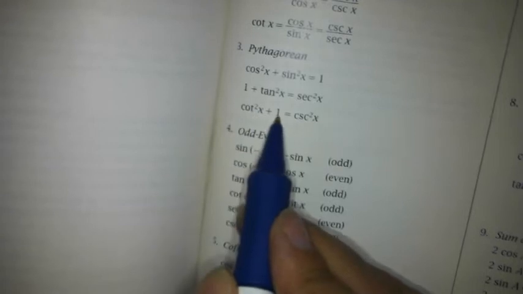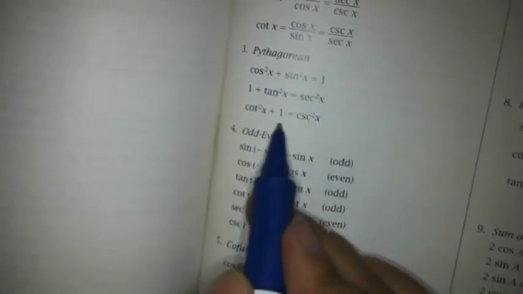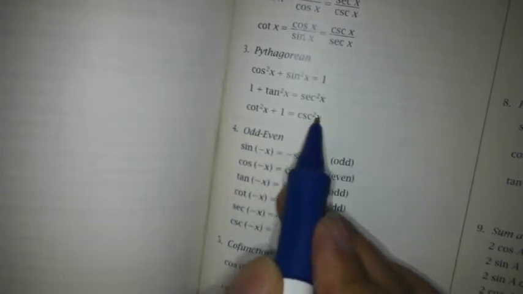Remember, the cosine squared plus sine squared is 1. Cotangent squared plus 1 is cosecant squared. So anytime you've got some squared trig functions, check out your Pythagorean identities to see if it simplifies at all. Because remember we used to kick these around. You could have cosecant squared minus 1, that would equal cotangent squared. So anyway, we've got 1 plus tan squared, that simplifies to secant squared.